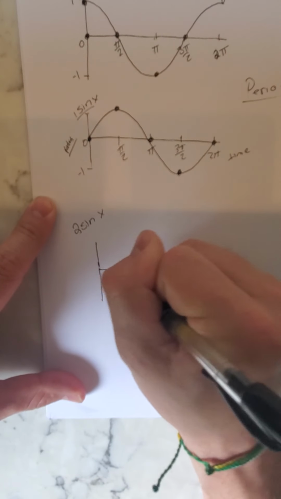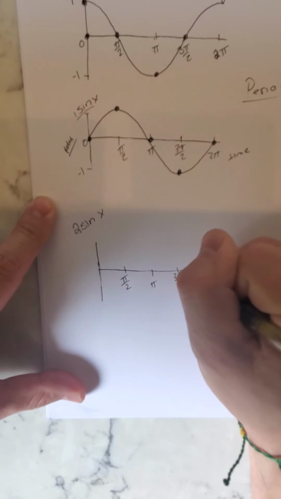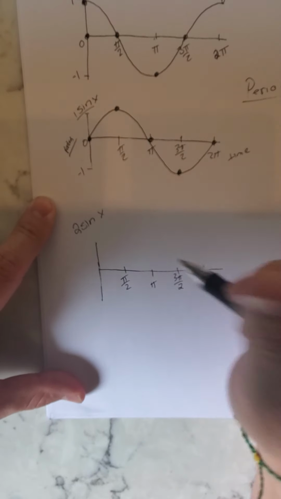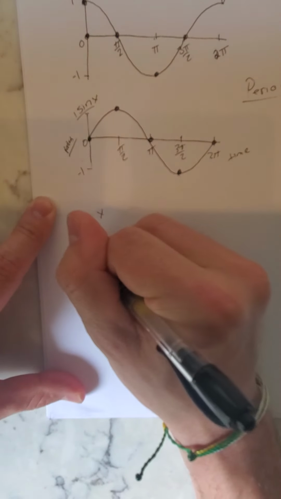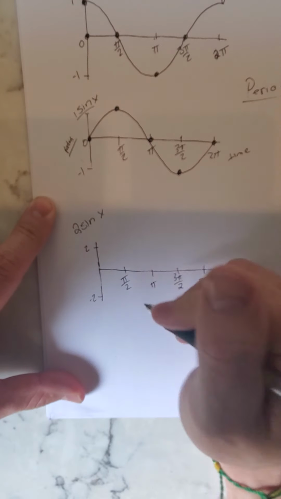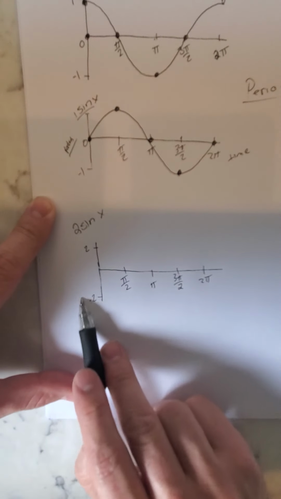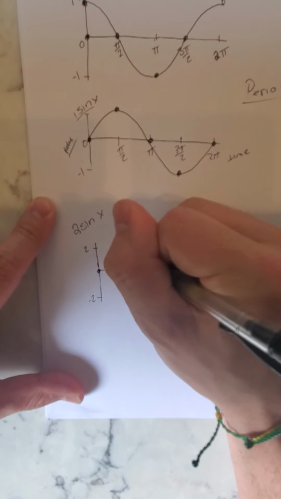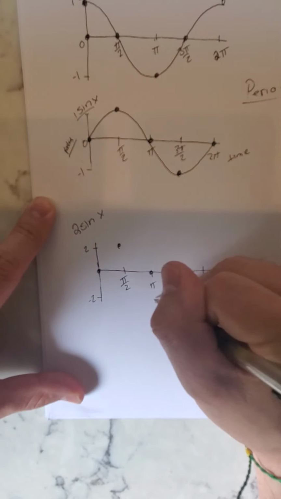Okay, so the only difference between this one and this one is that now this is 2 and negative 2. And it's going to literally be graphed the same. So it's now going to be graphed like this.